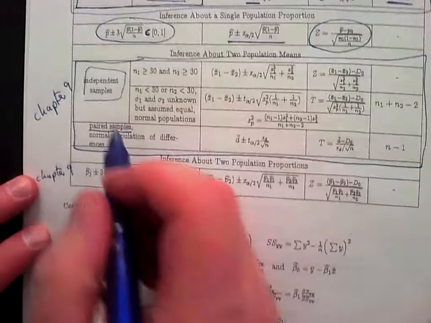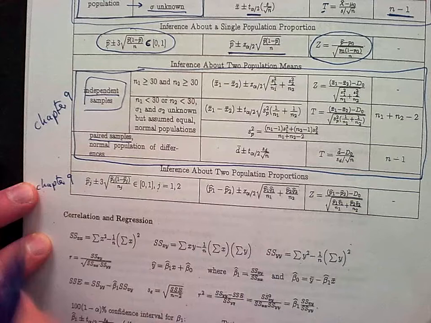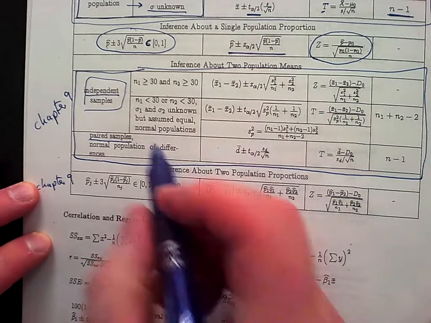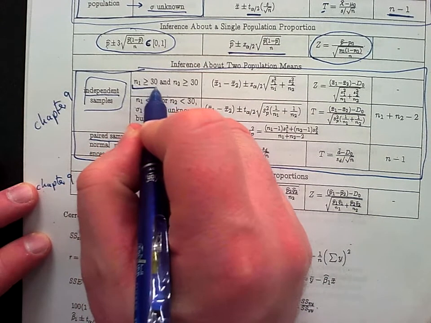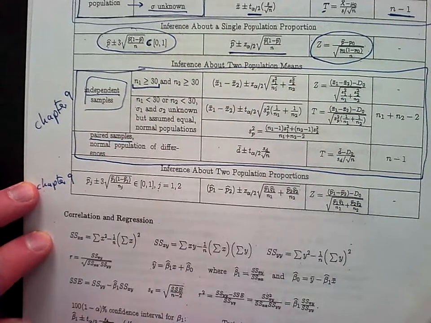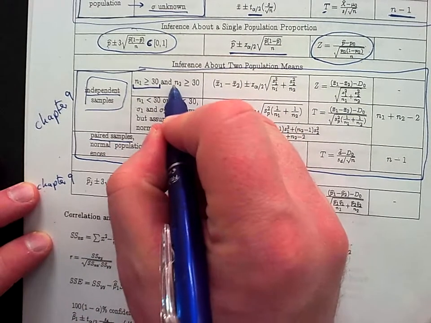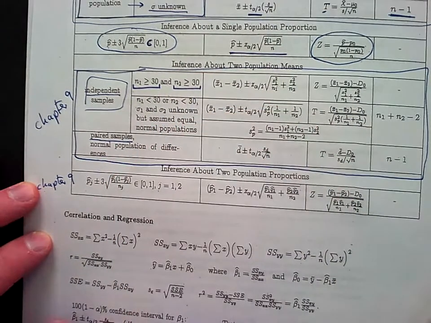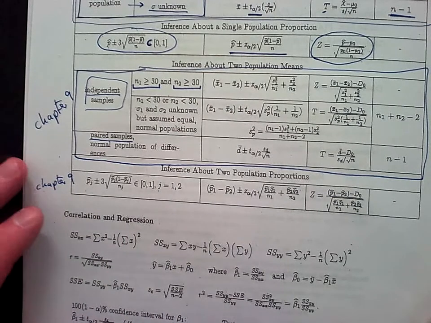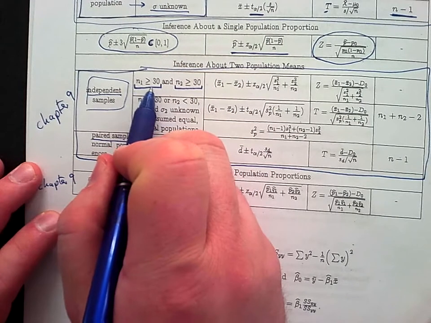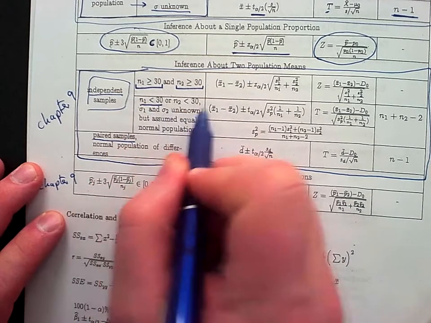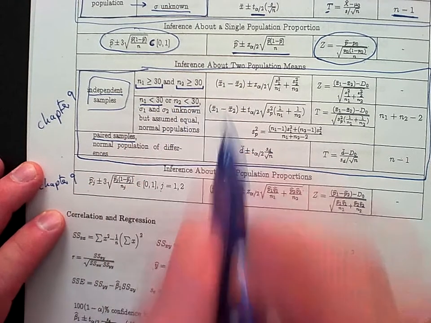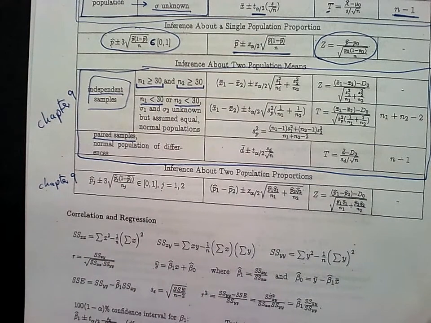If we have independent samples, one of the first things that we want to ask ourselves is, now we're not just interested in whether one of those samples is greater than or equal to 30, but we're interested in whether both of those samples are greater than or equal to 30. Either they're both going to be greater than or equal to 30, or one of them is going to be less than 30, or the other one is going to be less than 30, or both of them are going to be less than 30, right?